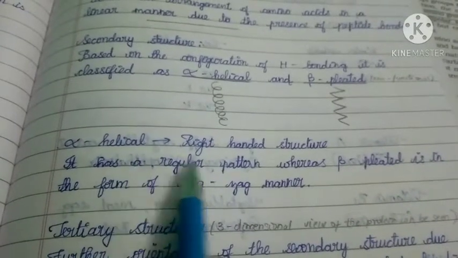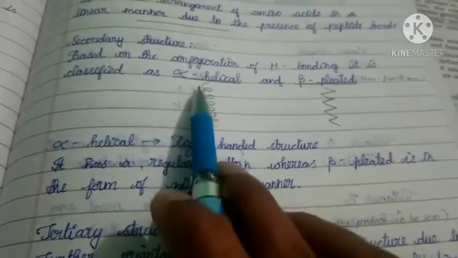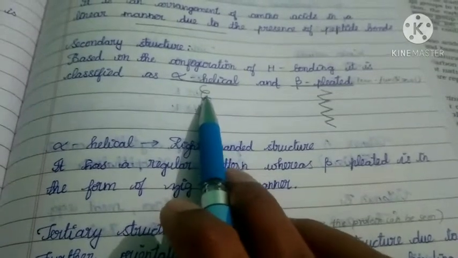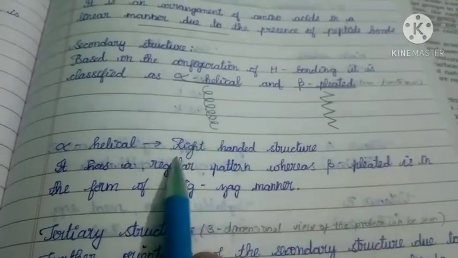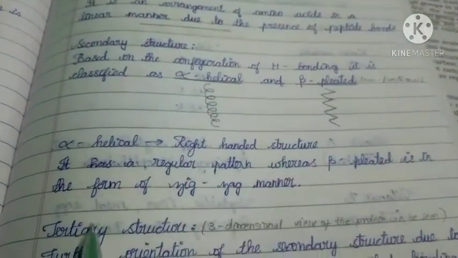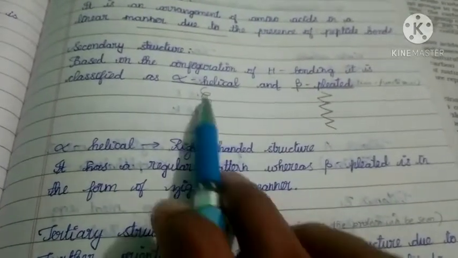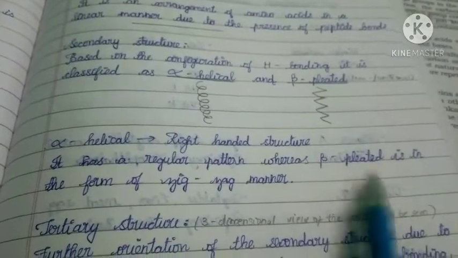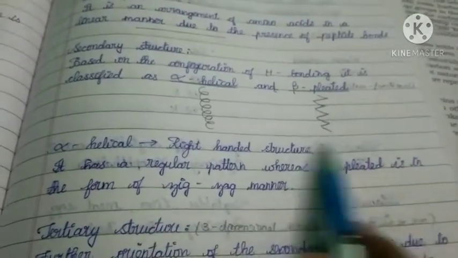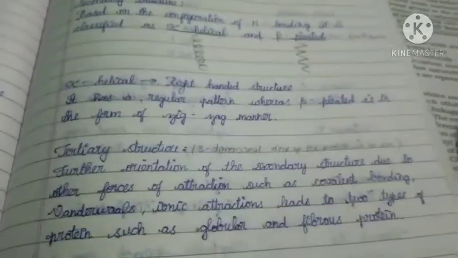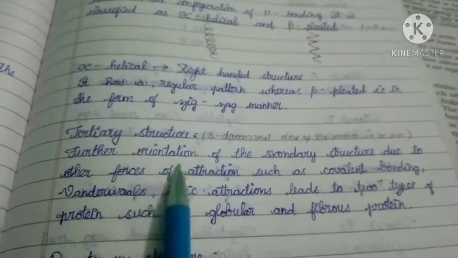This alpha helical structure is also called a right-handed structure because here the folding is on the right side. That is why it is a right-handed structure. It has a regular pattern, whereas beta pleated structure is in the form of a zigzag manner. This is zigzag manner.